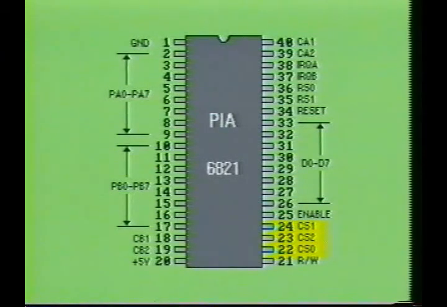When the IC is selected, inputs chip select 0 and chip select 1 are brought high, while input control pin chip select 2 is held low. The inputs labeled RS0 and RS1 are the 2 address lines used for internal registers within the IC. Through the use of the 3 chip select inputs and the 2 register select inputs, one of 4 locations in the PIA can be accessed.